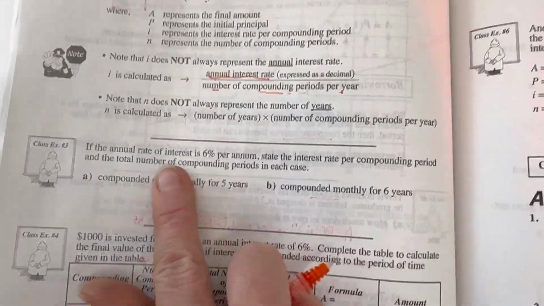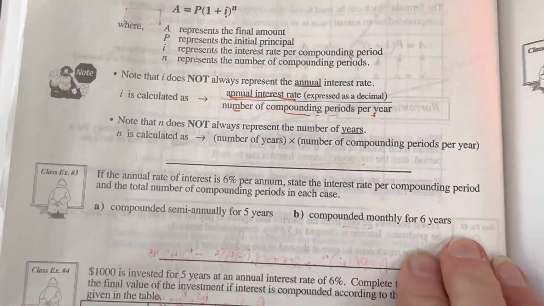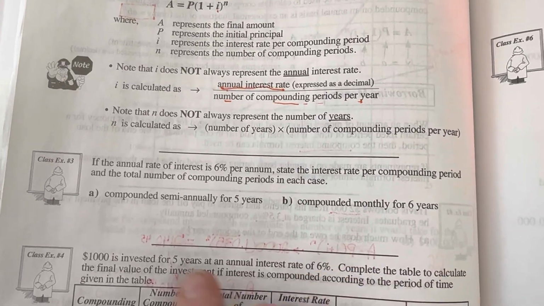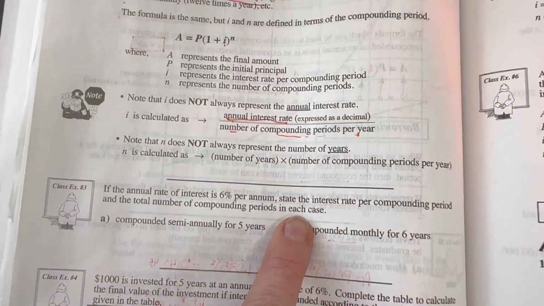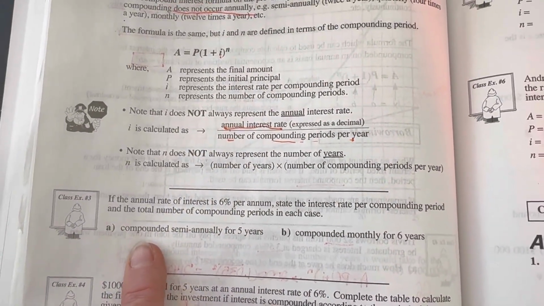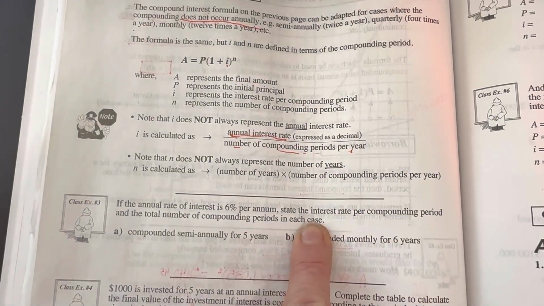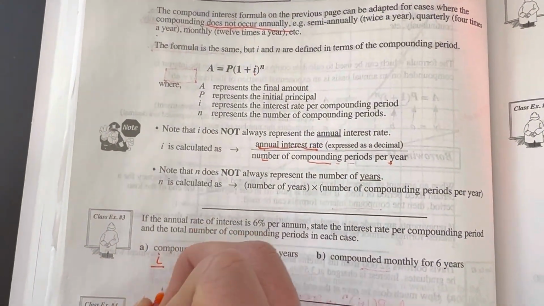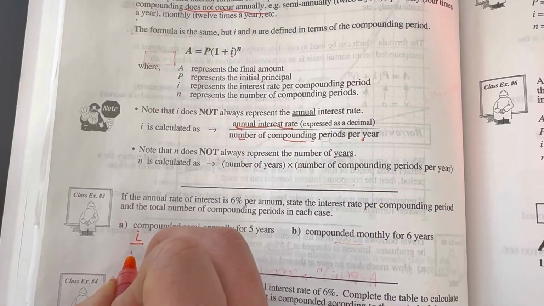So if the interest rate is 6% per annum, state the interest rate per compounding period and the total number of compounding periods in each case. So the interest rate per compounding period, i, is going to be divided by the number of compounding periods.